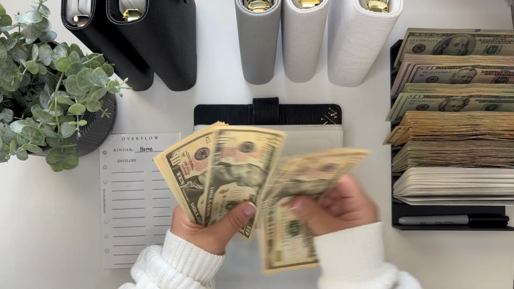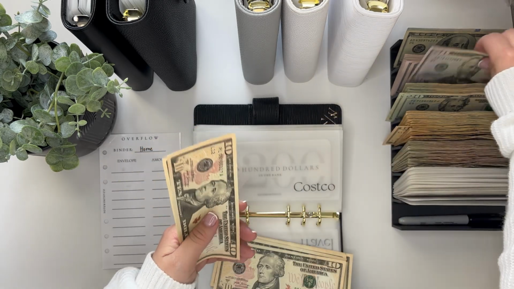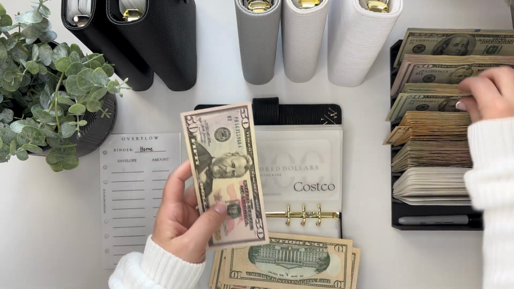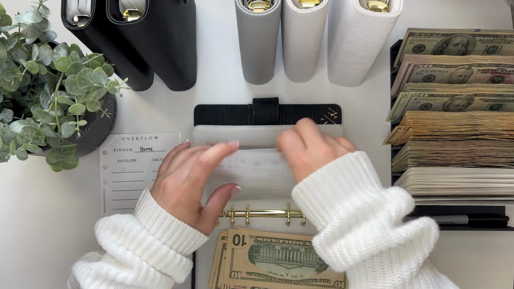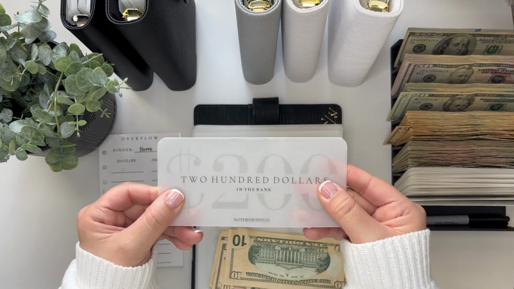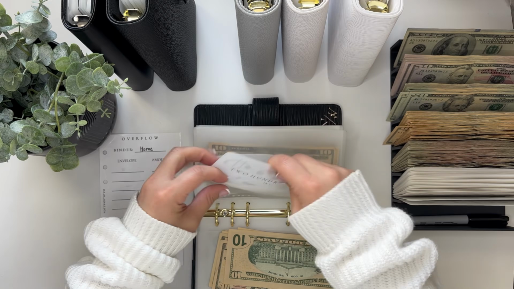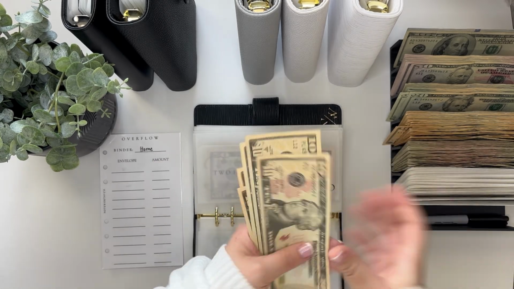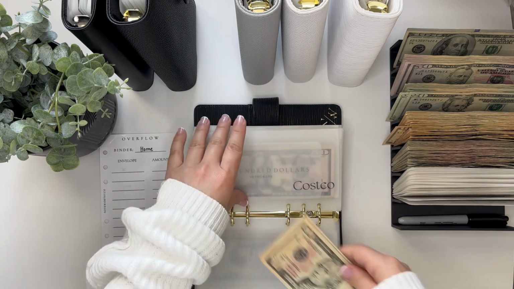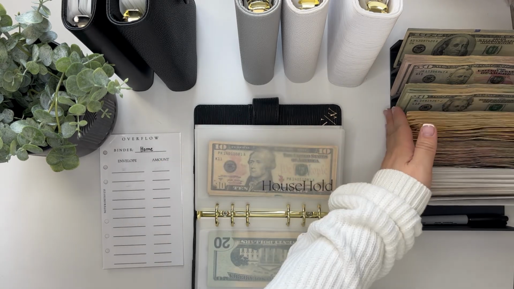Costco, we have 10, 20, 30, 40, 50. And then we have two 10s, which is a 20. And we have a placeholder in here, but this is an in-the-bank placeholder. It's going to represent our reward points that we have. We have $200 in reward points that we plan on spending at Christmas time. So if you're curious what that placeholder is, it's not one that goes in the overflow binder.